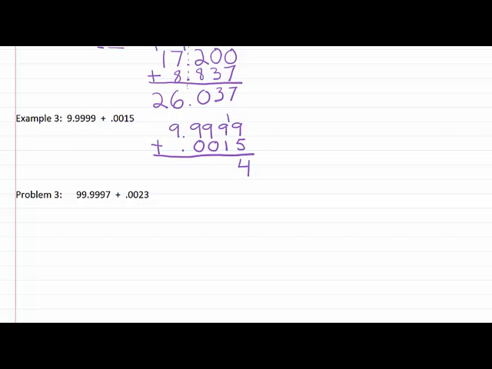1 plus 9 is 10, 10 plus 1 is 11, so I'll put a 1 down here, carry the 1. Now 1 plus 9 is 10, so I'll put a 0, carry the 1. 1 plus 9 is 10, put a 0, carry the 1.